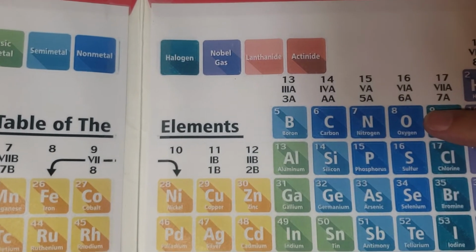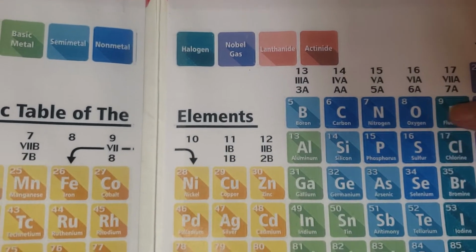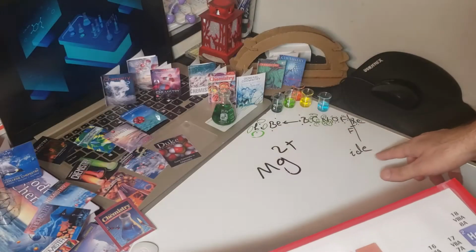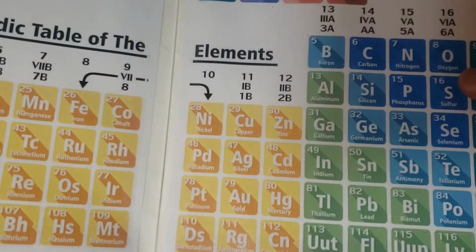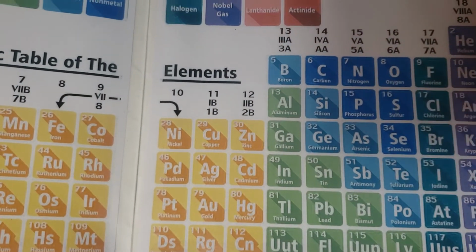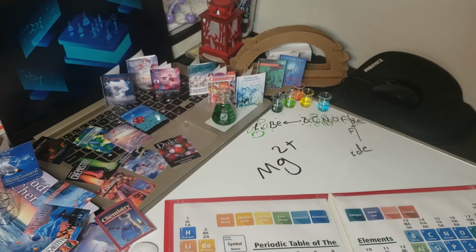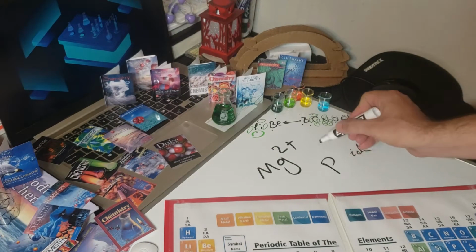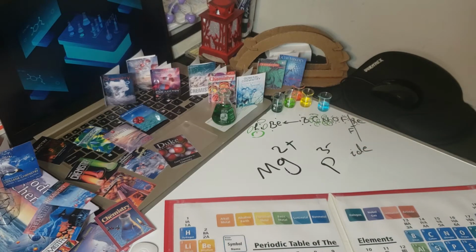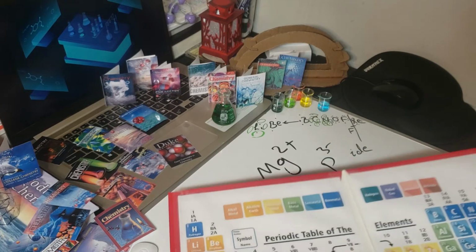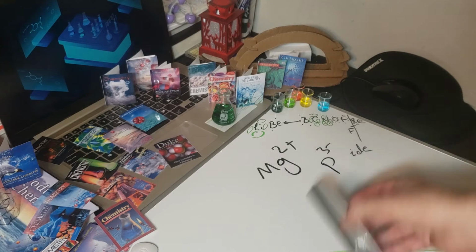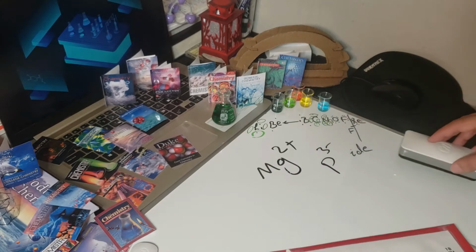O double minus would be oxide instead of oxygen. That final part is replaced with -ide. And sulfide. Also for this, it would be nitride and phosphide. We rarely actually have phosphide, but if you ever see P3 minus, that is called phosphide, okay, compared to the element that is phosphorus, okay.